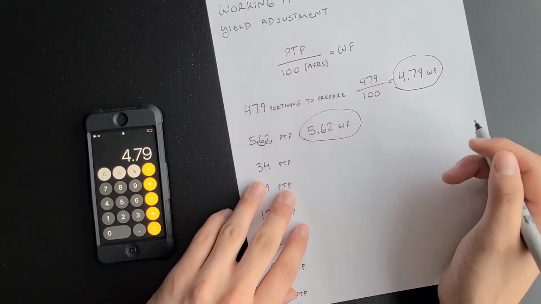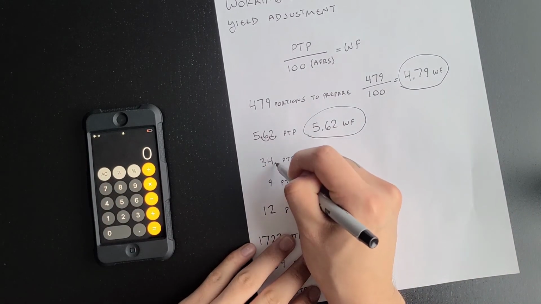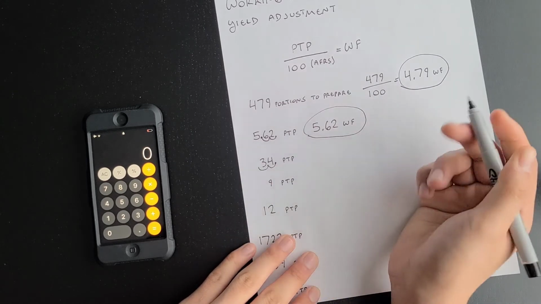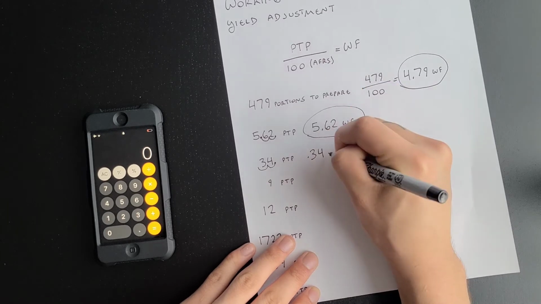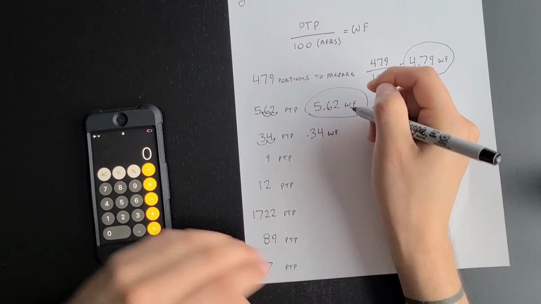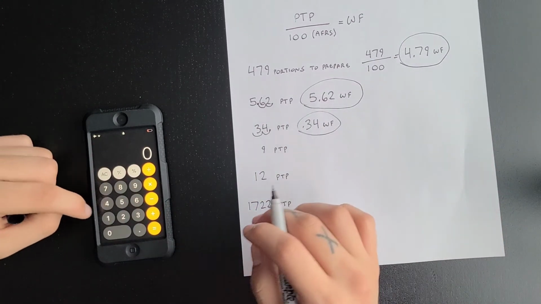So 34, you could either again put your decimal here, move it to the left twice, which this one would be 0.34 as your working factor. Or you could always put it in your calculator.